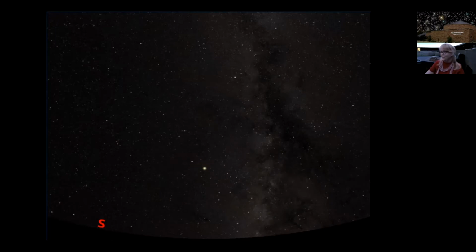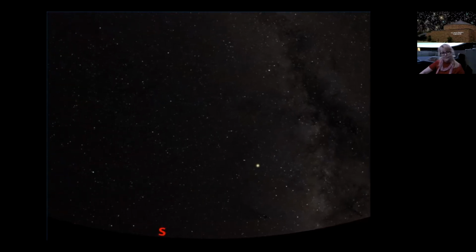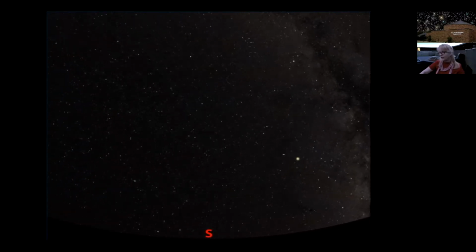And we have Mars has been incredibly bright. And we have its color exaggerated a little bit here in the streaming view. I'll give it equal time and zoom it up as well.